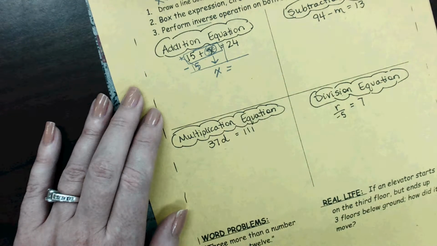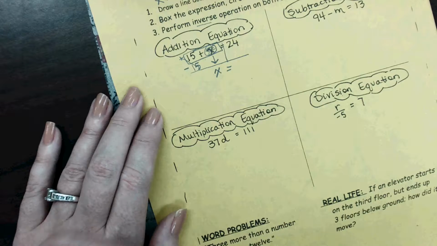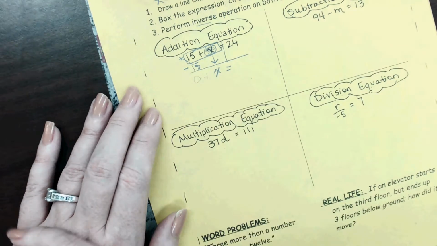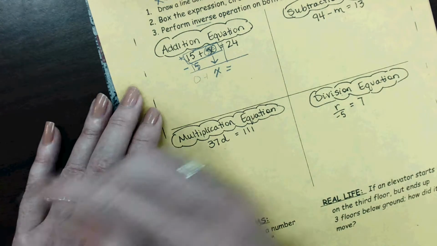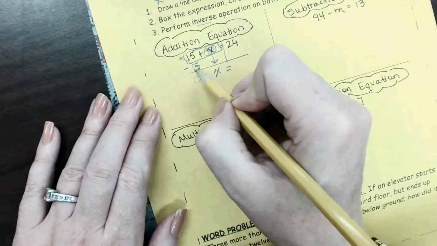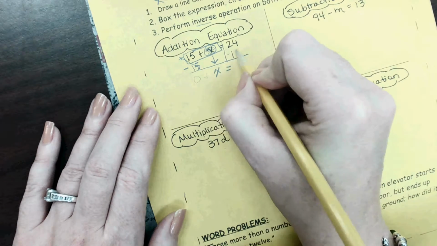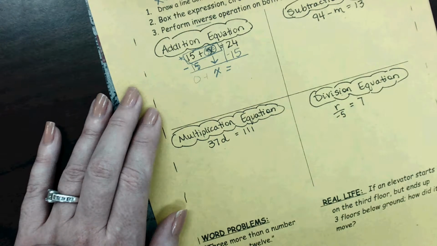And positive 15 and negative 15 cancel out. So basically I would have 0 plus x, or just x by itself. But if I subtract 15 from one side of my teeter-totter, I need to subtract 15 from the other side.